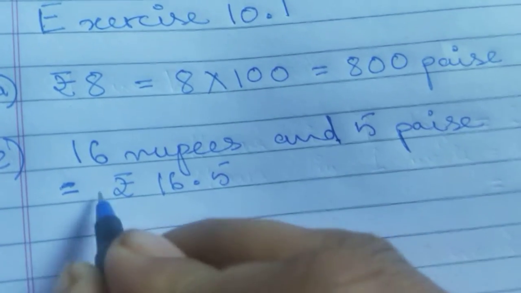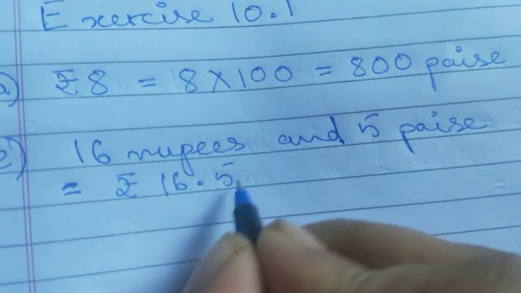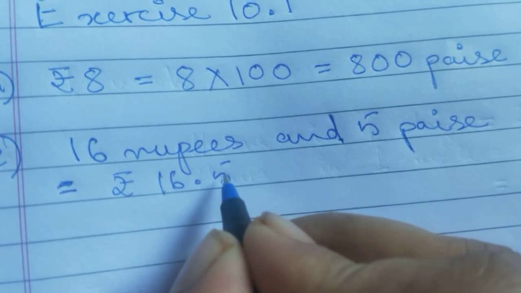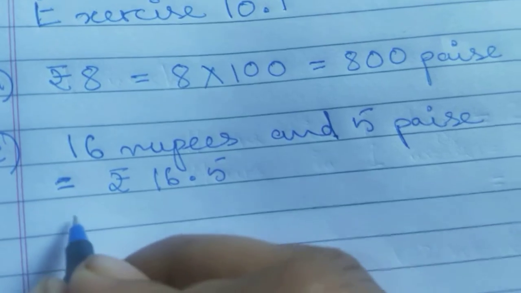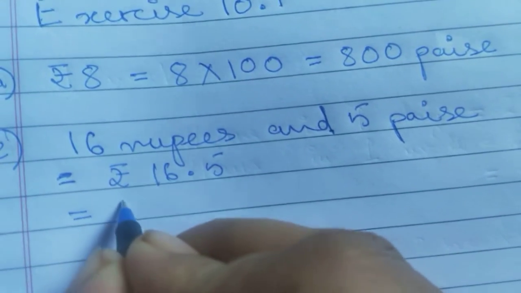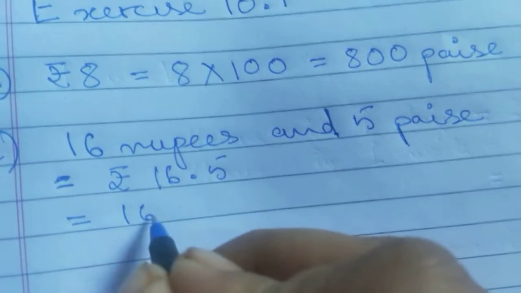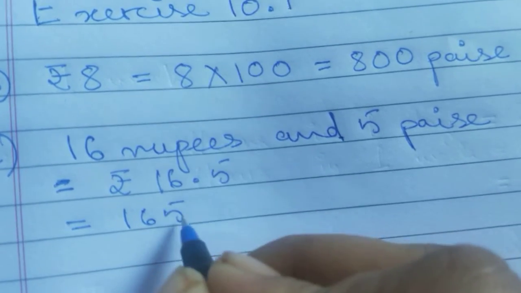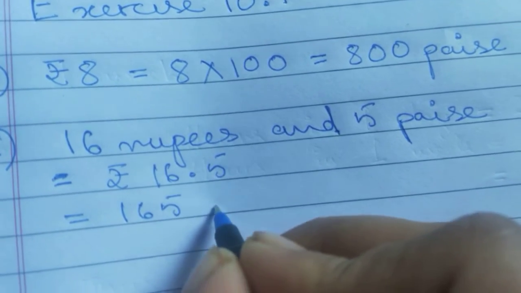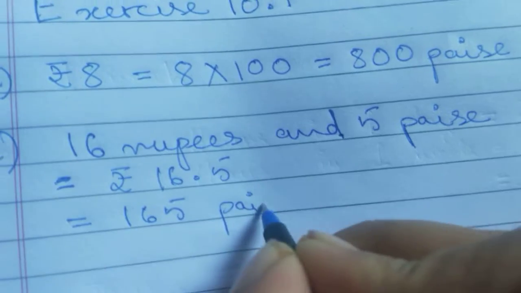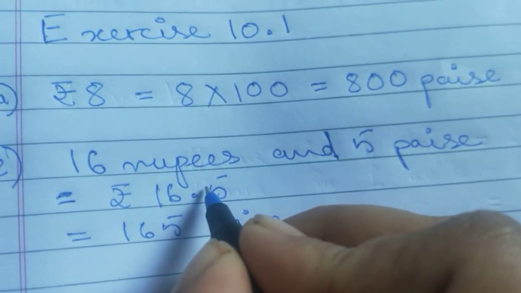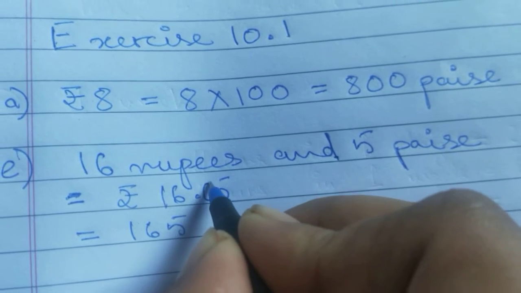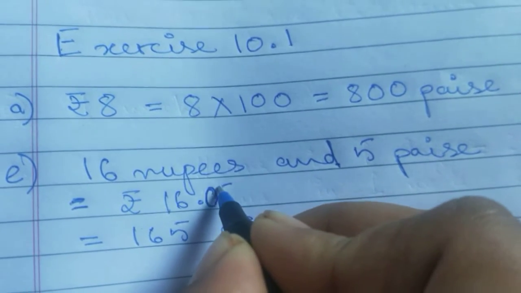0.5. Now when you convert this type of amount into paise, you simply remove the dot, so you will get 165 paise. Okay, wait a minute, I have made a mistake over here. You will write this as 0.05.